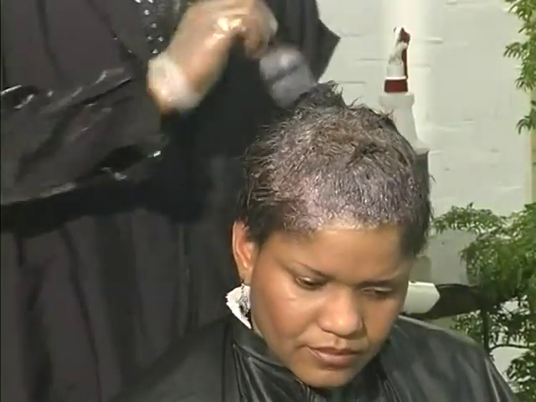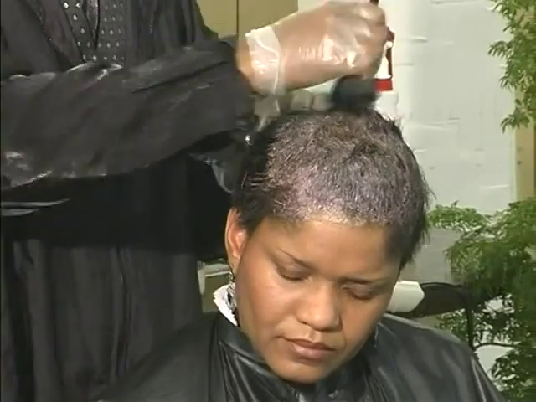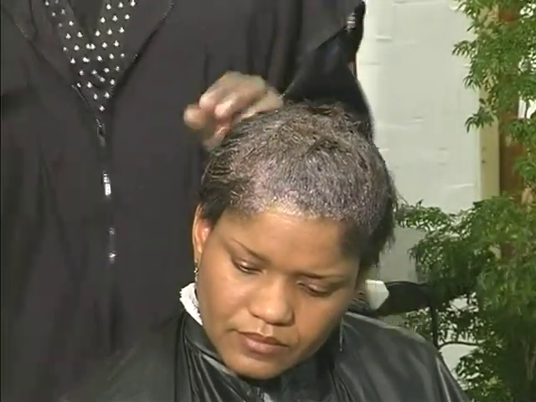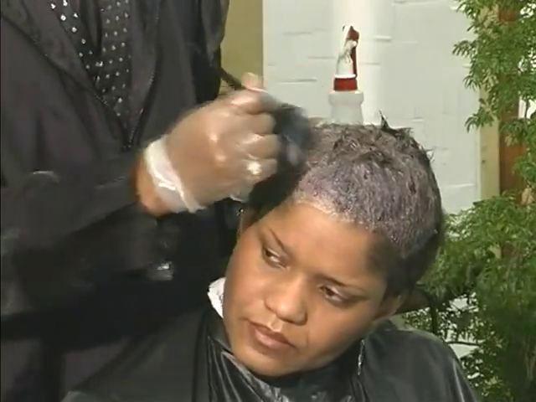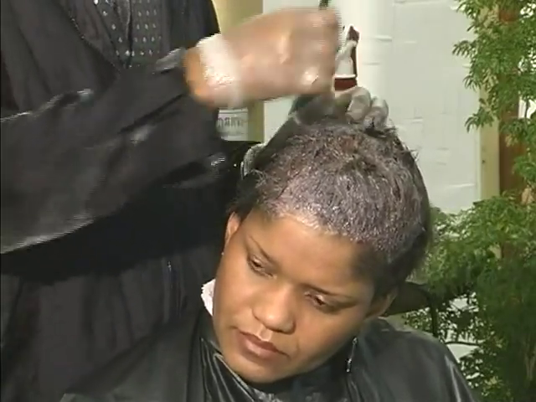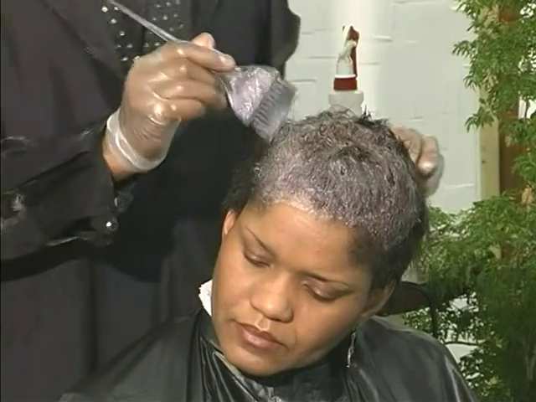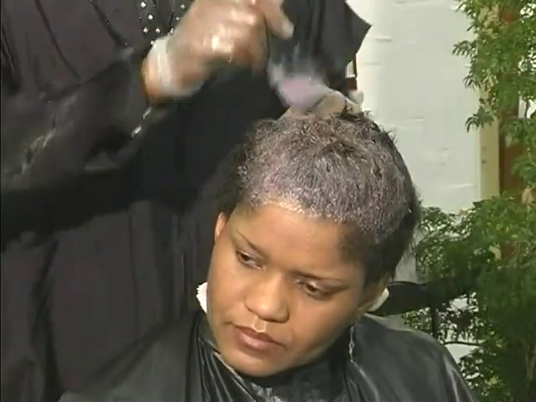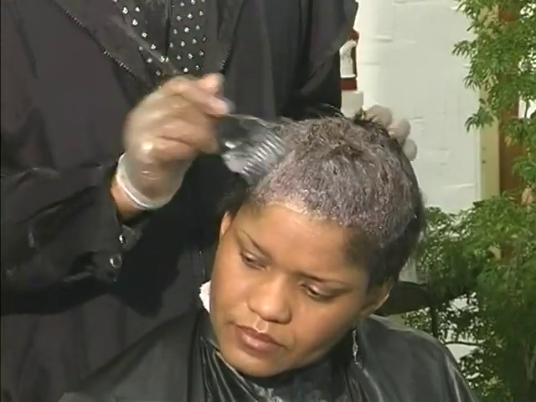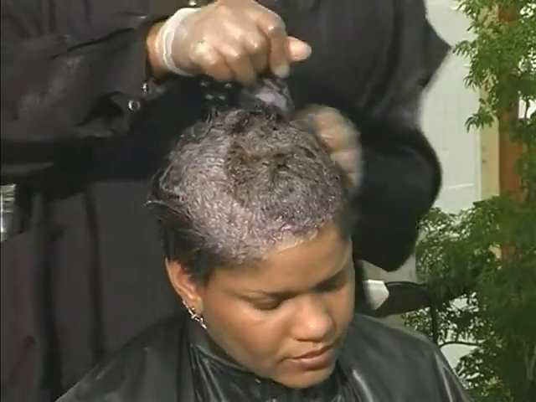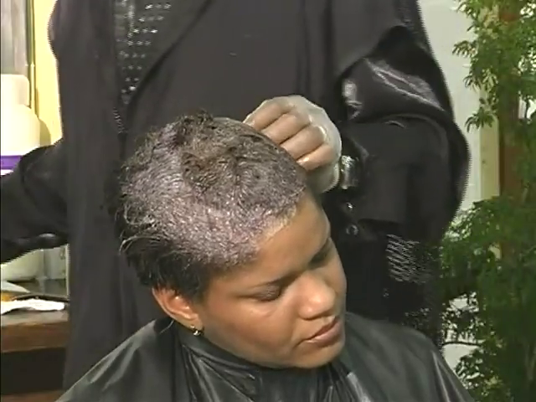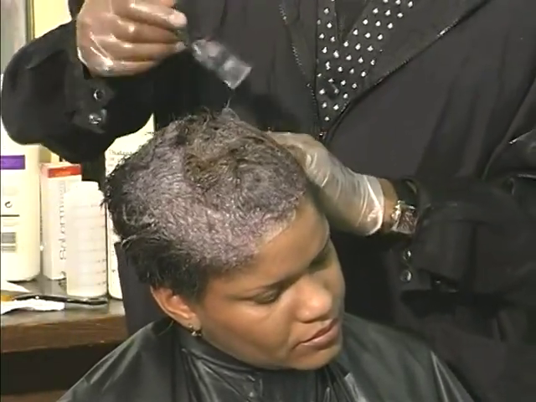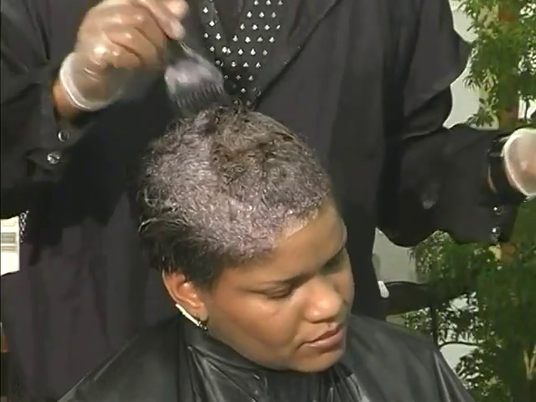Levels of developer. What are we using on her? We want maximum lightening action, so we're using 30 volume developer. But keep in mind, our developer here at Salerm is a very conditioned oxidant. Remember, the oxidant is the developer. It contains conditioners and is much milder than the normal oxidants or developers, or, as you know, hydrogen peroxide.